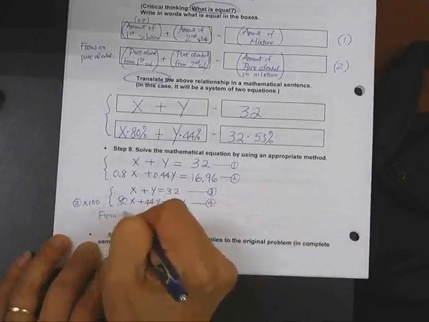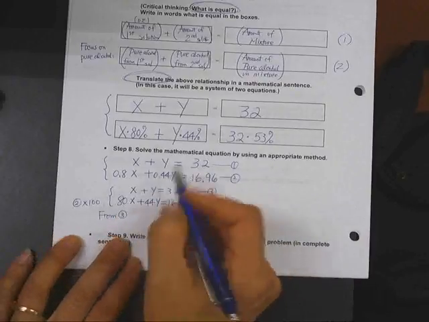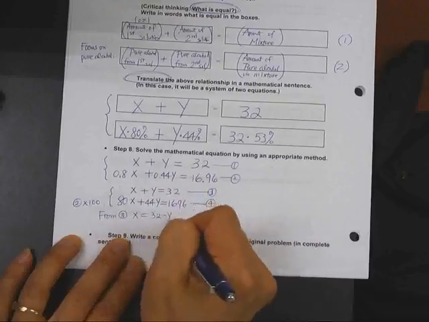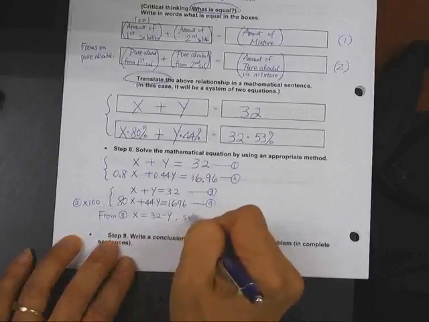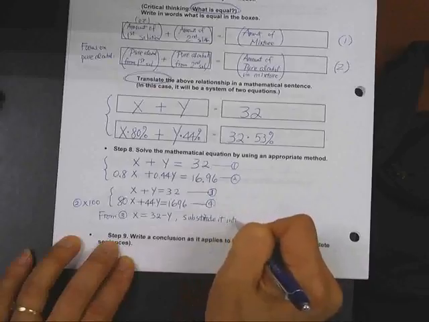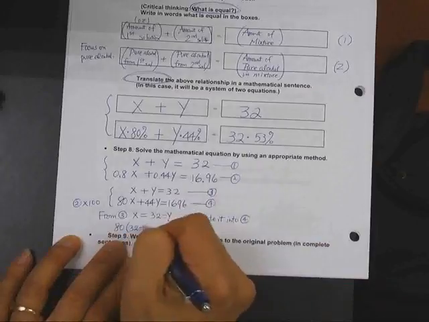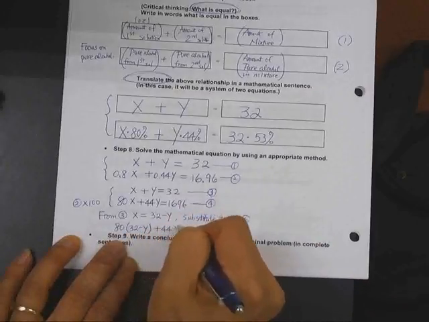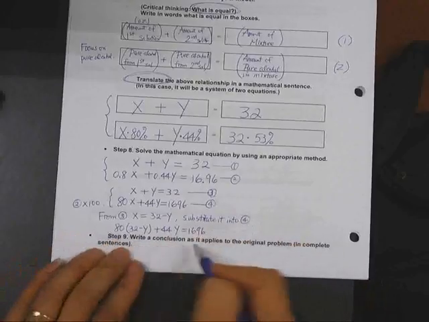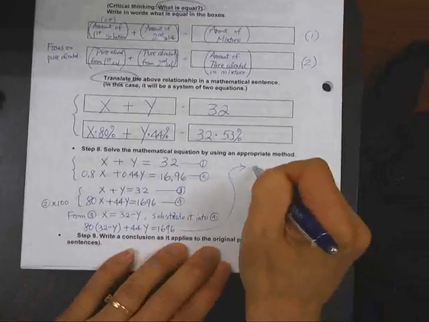From equation 3, you can find your X. So X equals 32 minus Y. Substitute it into the fourth equation. Then you get 80 times (32 minus Y) plus 44Y equals 1696. Great, you only have one variable. So now let's continue. What do you get?